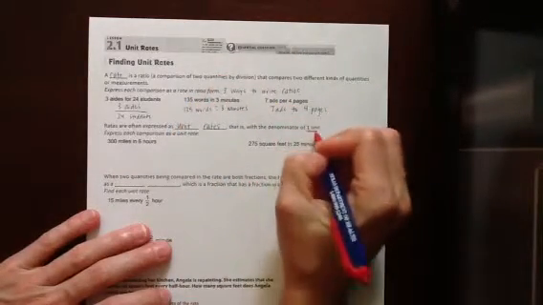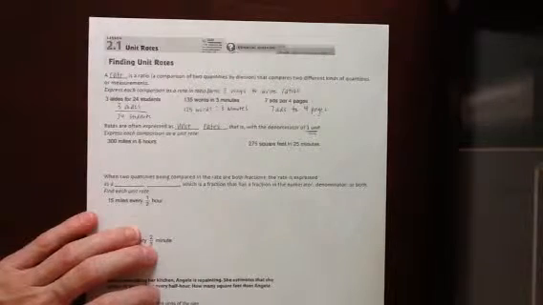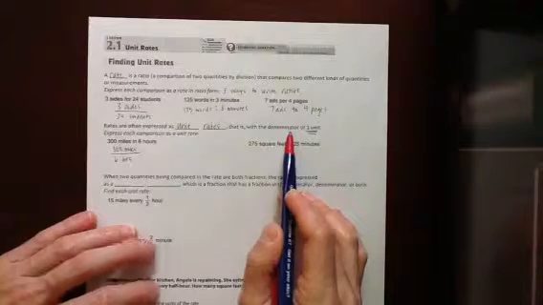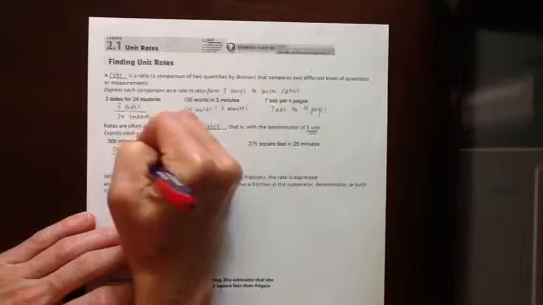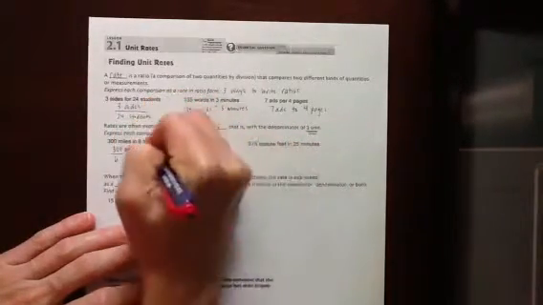Rates are often expressed as unit rates. That is, with the denominator of 1 unit. So we're going to express each comparison as a unit rate. So we're going to change the denominator to 1. So if I have 300 miles to 6 hours, and I want to change my denominator to a unit of 1, well, what do I do to 6 to get to 1? I have to divide by 6, right? Whatever I do to the bottom, I have to do to the top to keep it equivalent.